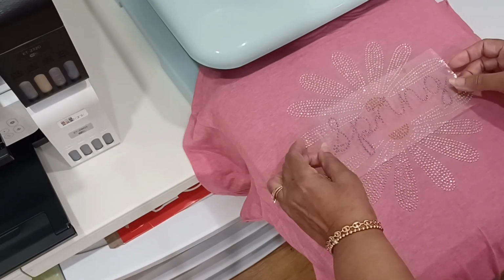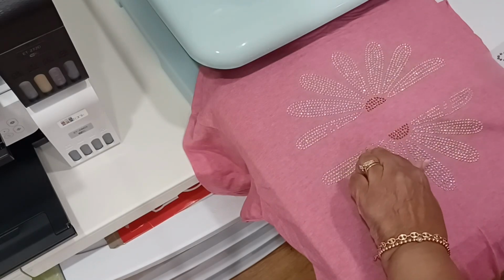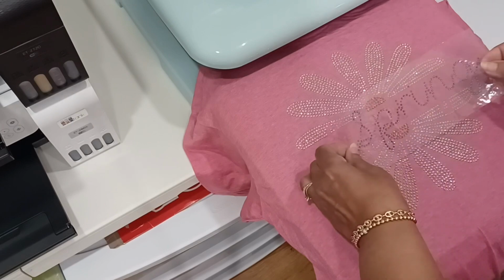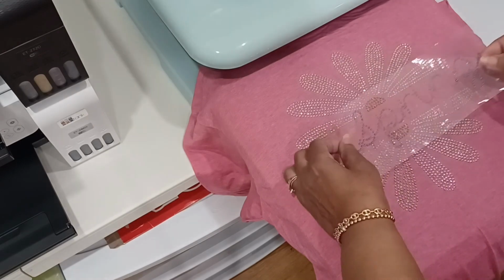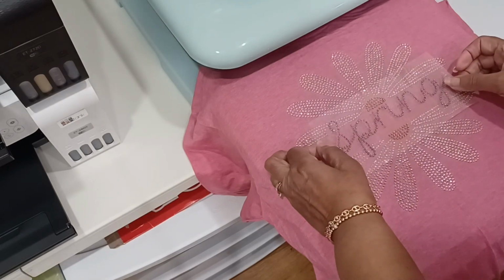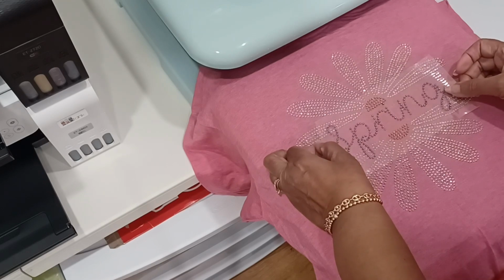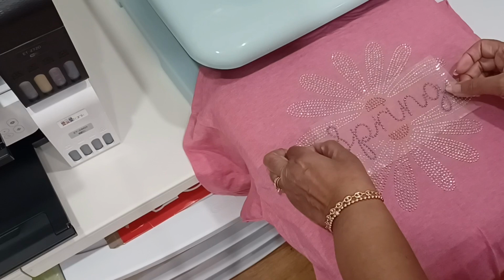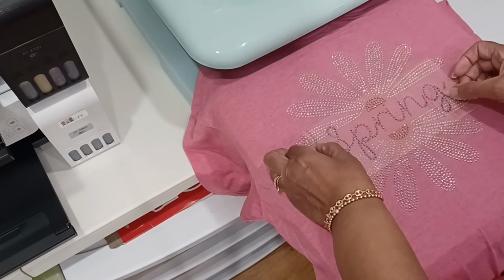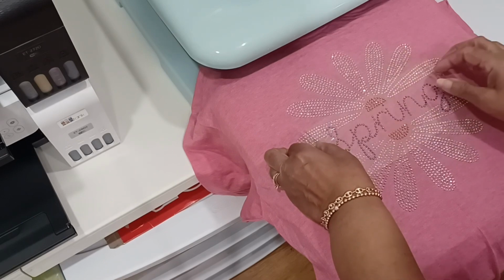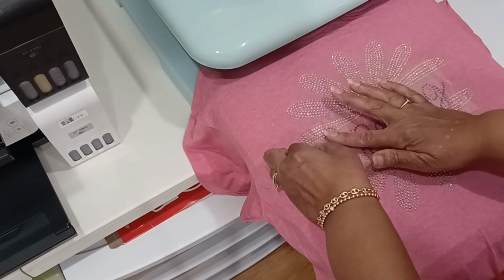And I need to match these to the spaces that we left. Remember the spaces we left in between? I have to match this with it, okay? Make sure that it falls into place. So in this part here, you're gonna have a lot of patience and just make sure that everything squares down. Okay. Really good.